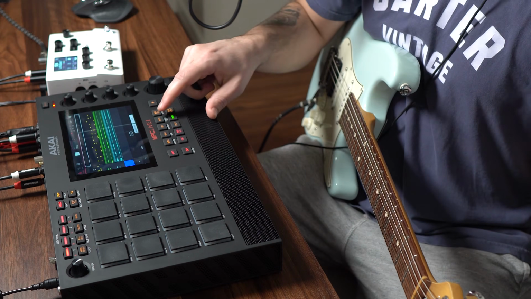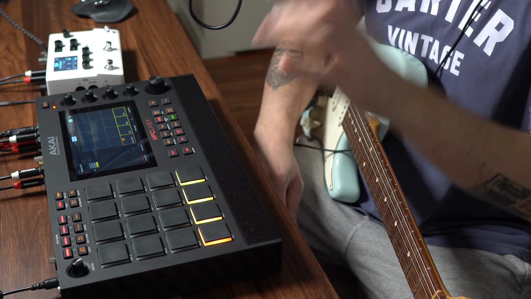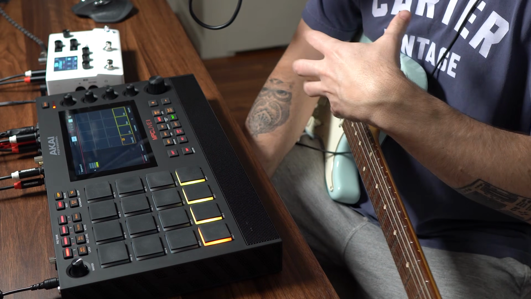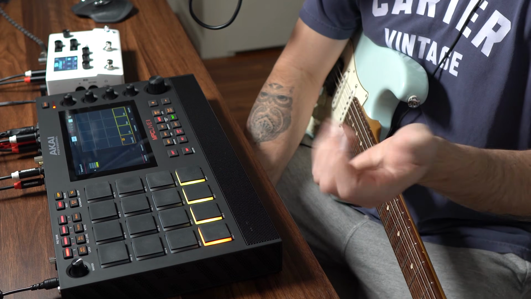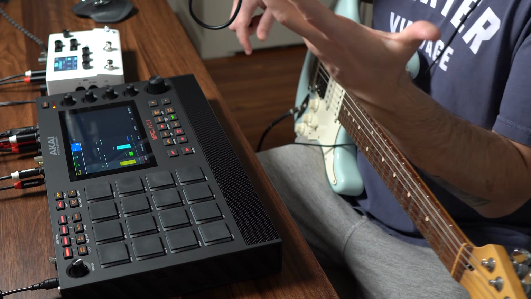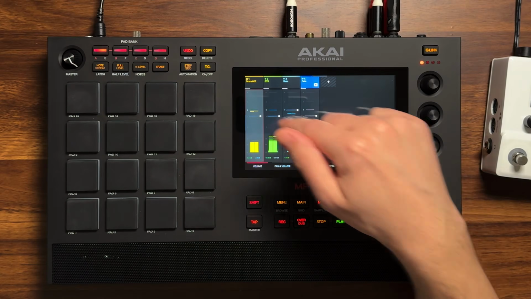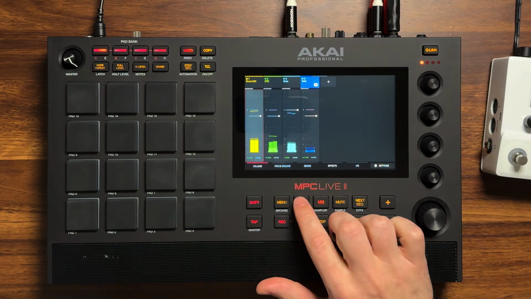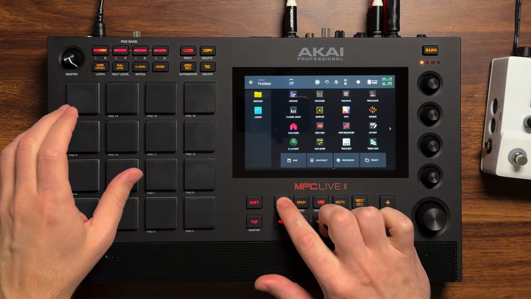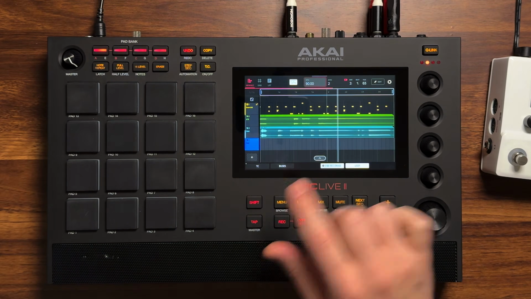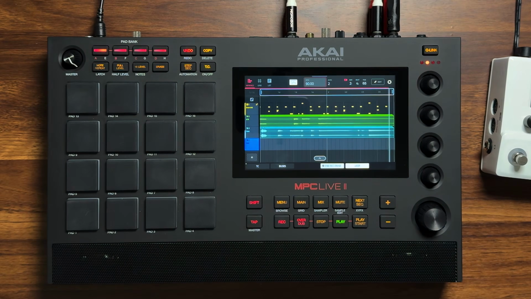This is really cool for performance because you still have access to individual mutes, right? Unlike a looper, if you build everything on top of each other, you lose access to individual parts. You can also mix things. So in my mix window, I have individual control of all of my loops, which is also unlike a looper, and a cool advantage there. Let's go back to our arrange window. A shortcut to get there is hold menu and tap the pad corresponding to arrange.